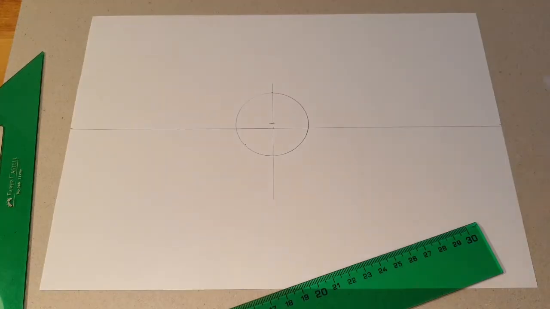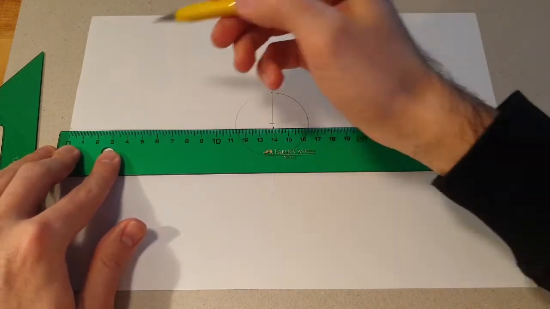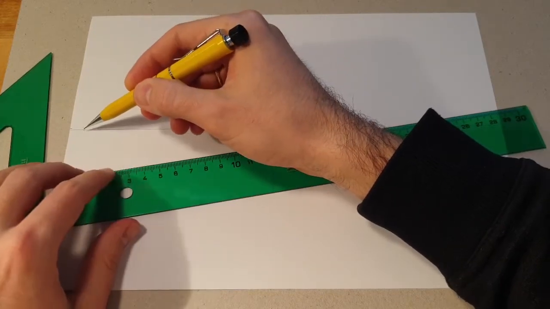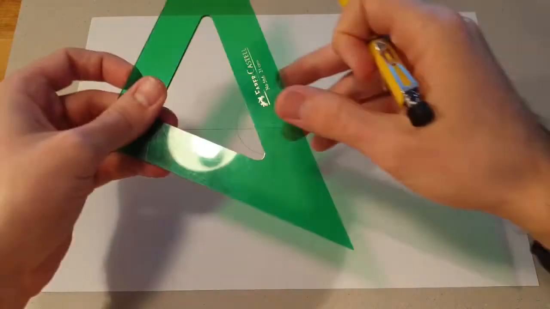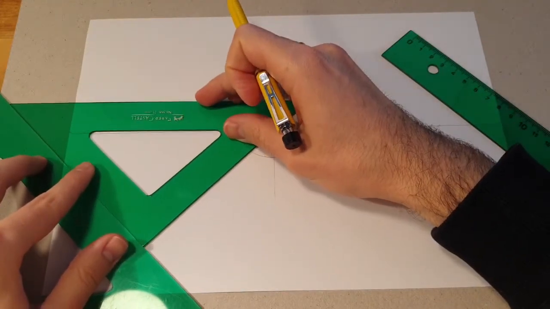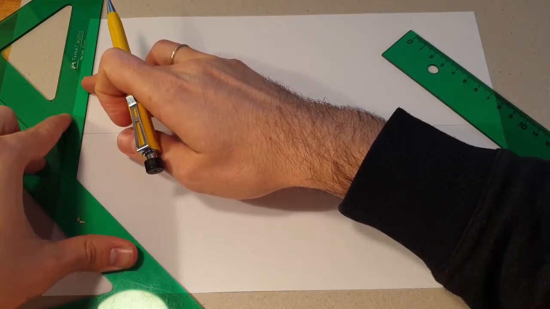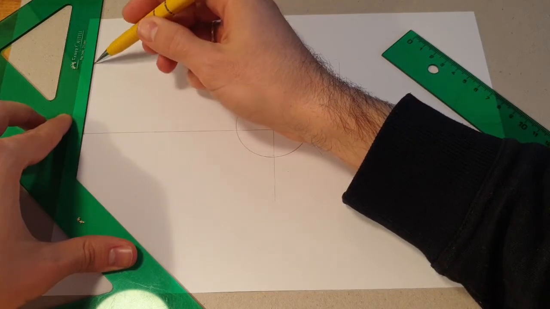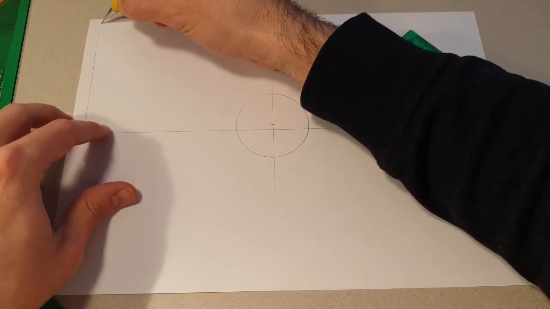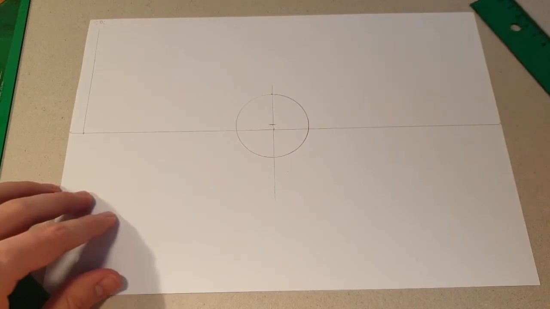Now we're going to draw the light source. So it will be 1 centimeter to the right from the left edge of our sheet of paper. This will be the light vanishing point. We will draw the vertical line of the light source. And our light source will be as high as we can in our sheet of paper.